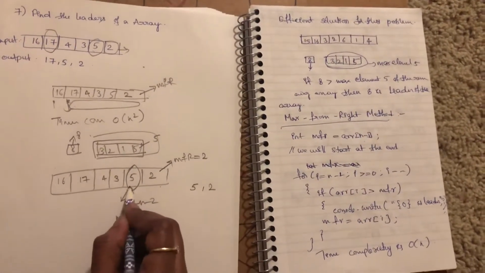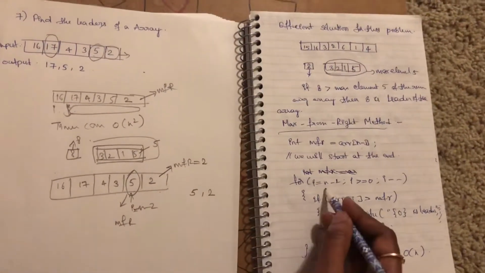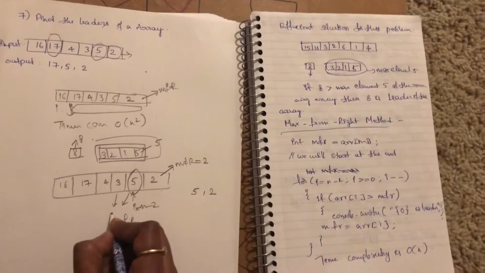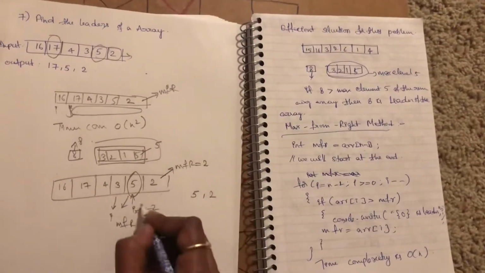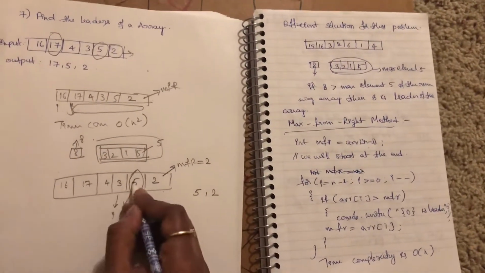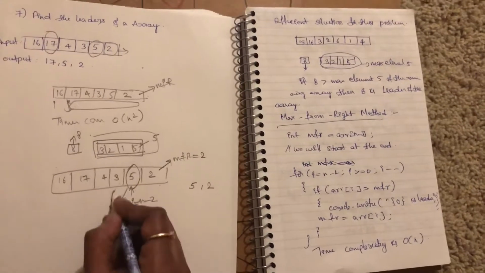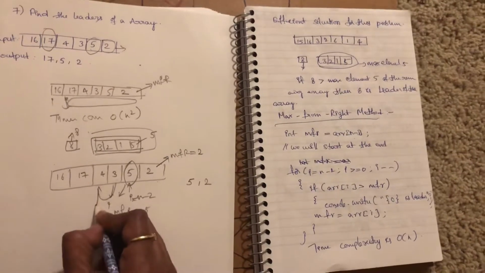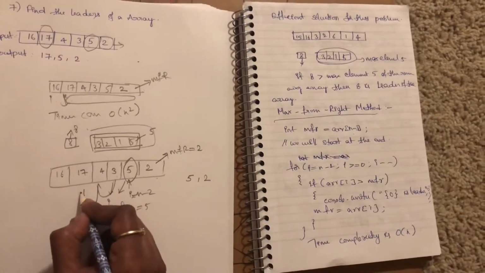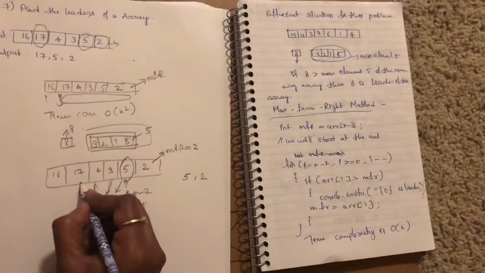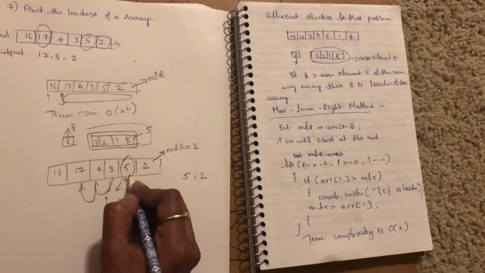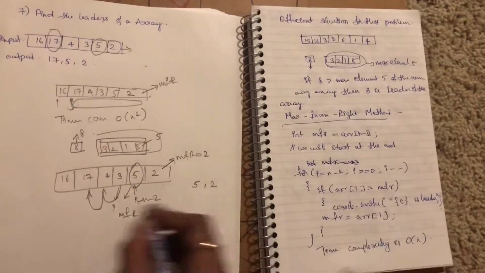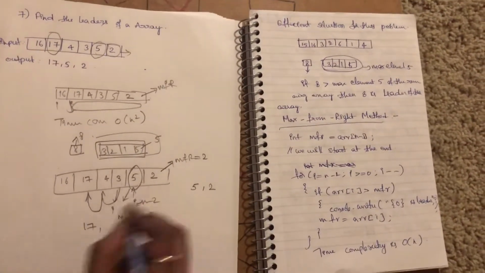Then again we check the next iteration. Now i becomes i minus minus, it comes here. The i value is 3. Is 3 greater than 5? No. Again it goes here. The 4th element, is 5 greater than 5? No. Again the iteration comes here and it checks again. Is 17 greater than 5? Yes. Then it will print 17 as a leader of this array.